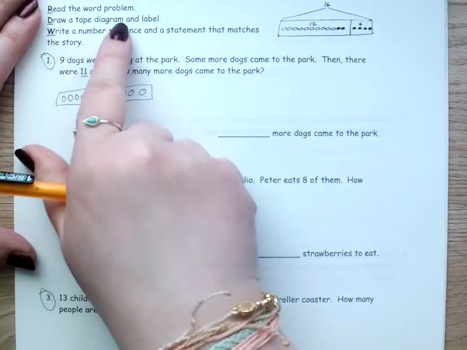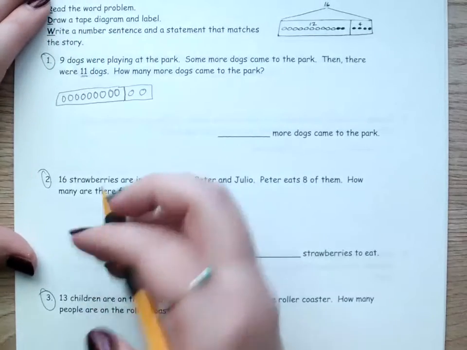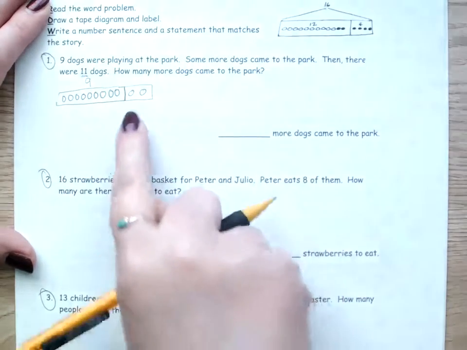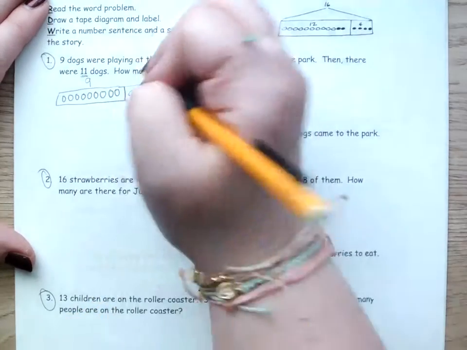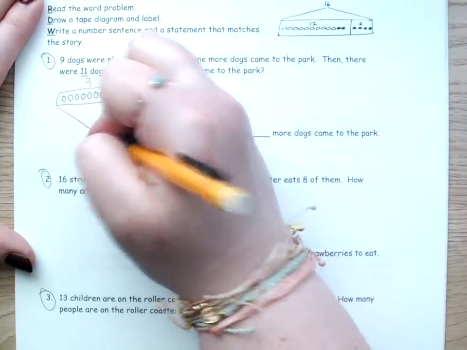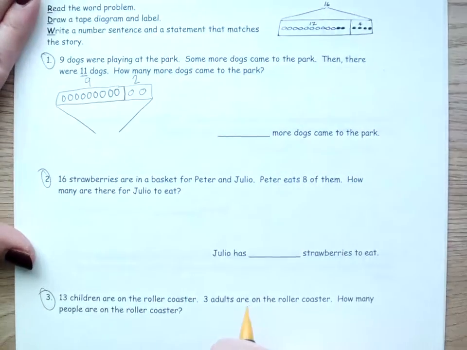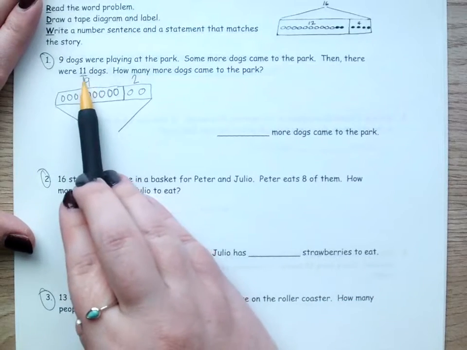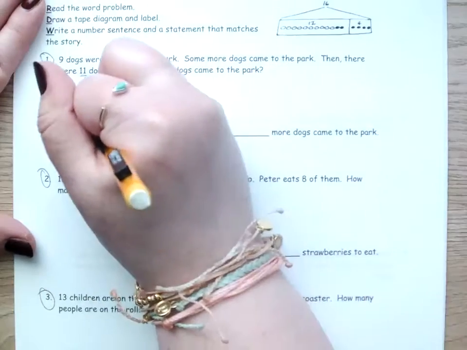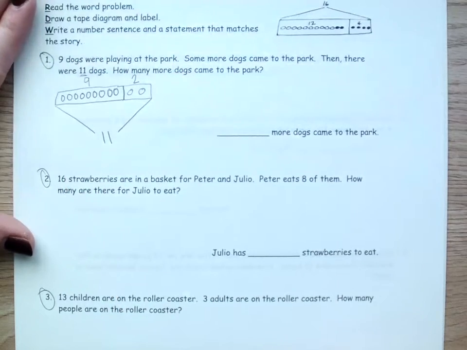So now we've drawn the tape diagram. We need to label. So we have 9 on this side. I'm going to put it on top. We ended up adding 2 because that's how many dogs came to the dog park. And then we're going to bring it all down to find our total. And again, we've already got it right up here: 9, 10, 11. That's where we needed to end. So we already know our altogether number.